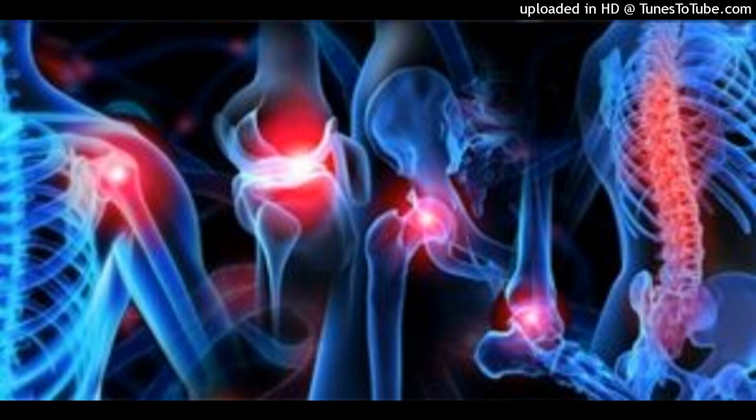Ulnar deviation often causes severe functional limitations of the hand.